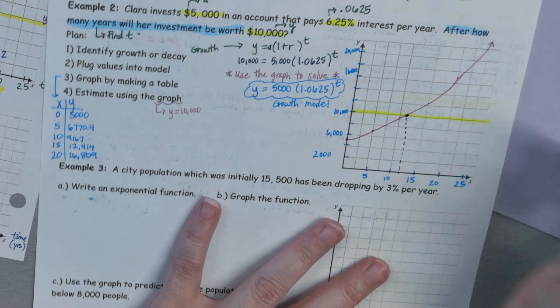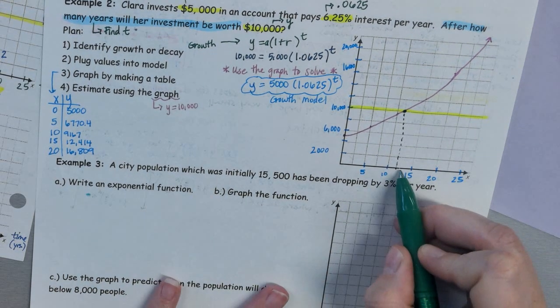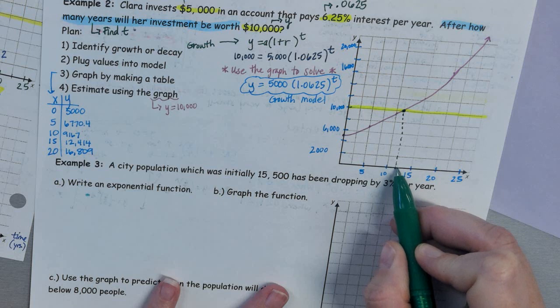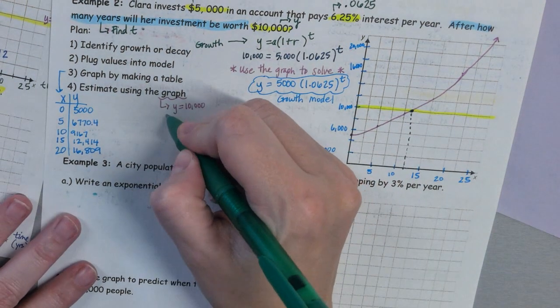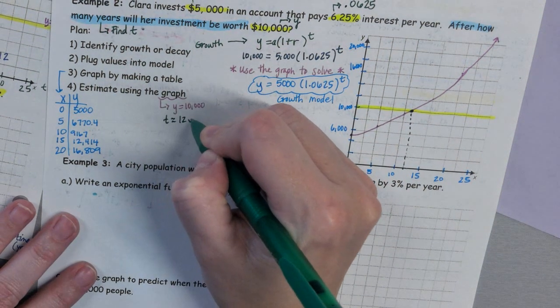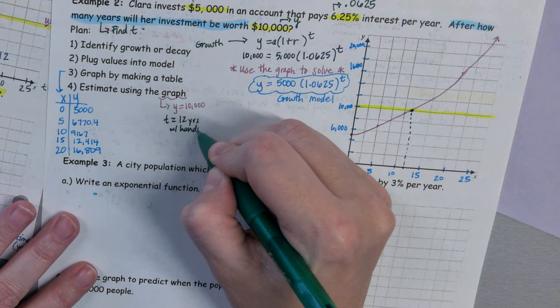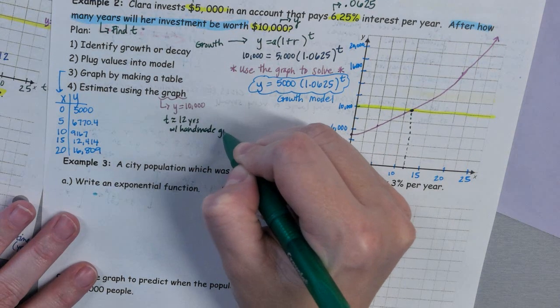You can see if I'm going by 2.5, this is 10, this would be 12 and a half. I might estimate that to about 12 years, with the handmade graph.